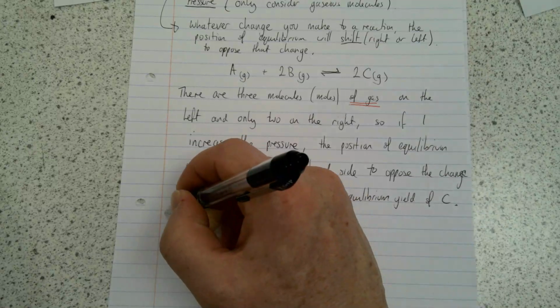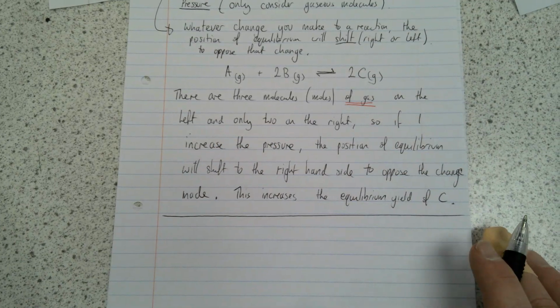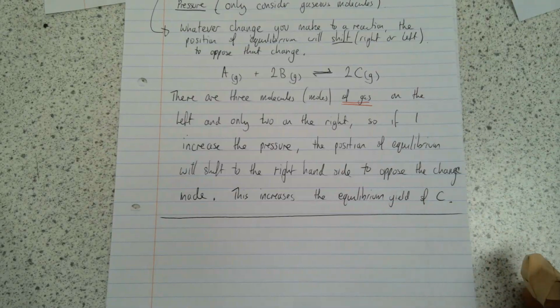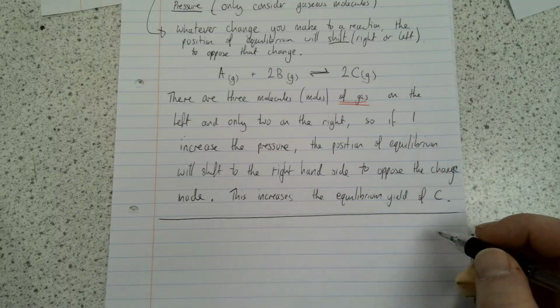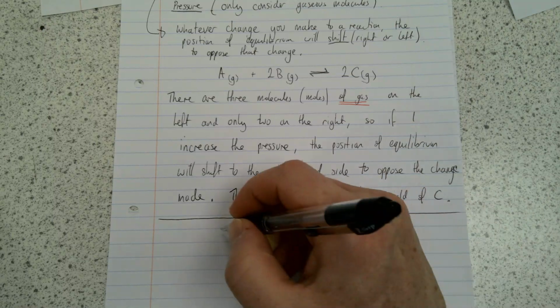We do need to spot, though, as examples when there might be solids thrown in there. So let's think of an example. In fact, again, I'm going to stick with the A's and B's and C's for now.